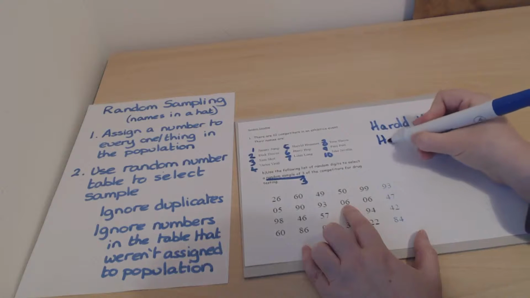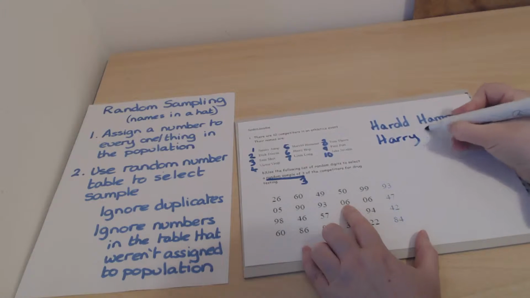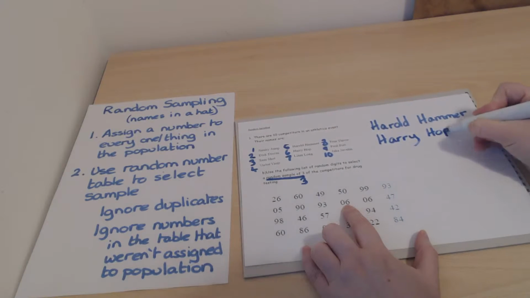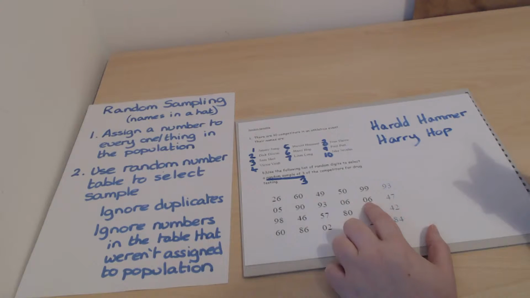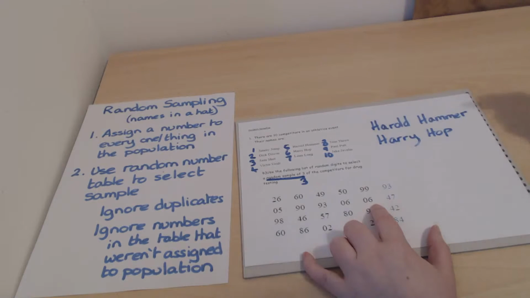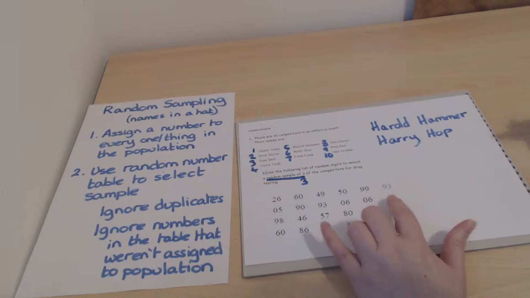We've got Harry Hop. As I move along, you'll see that right after the first 6 I've got another 6. Well, I'm not putting Harry Hop in twice. That doesn't make any sense, so we're ignoring that.